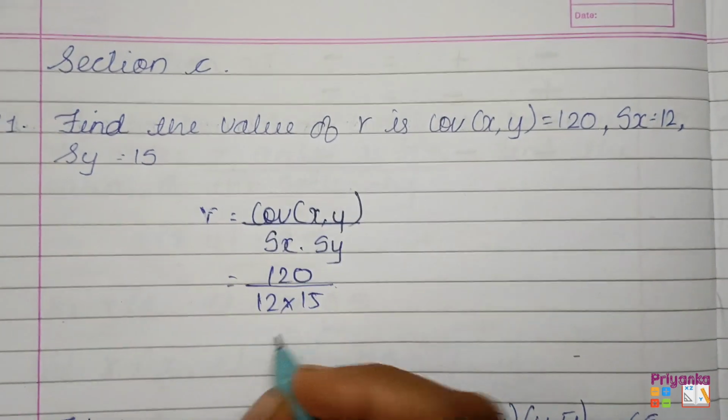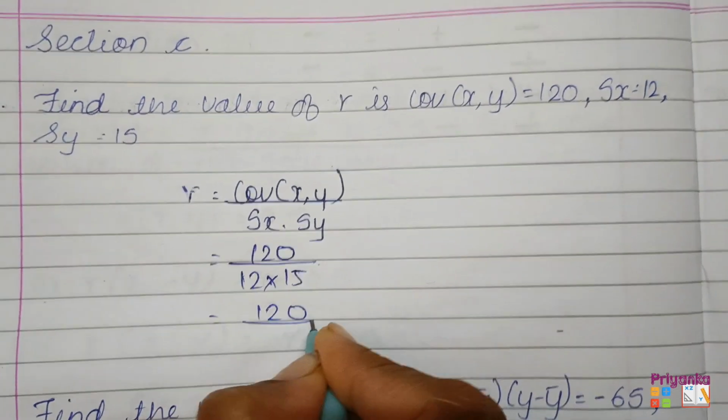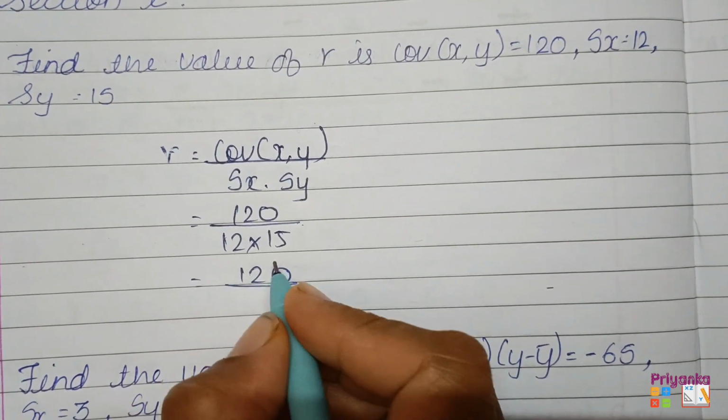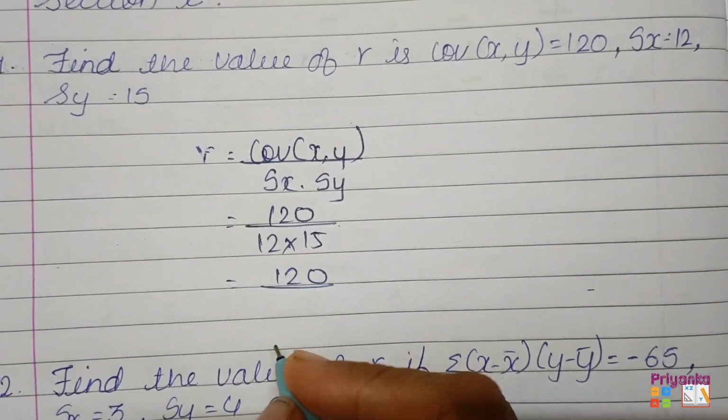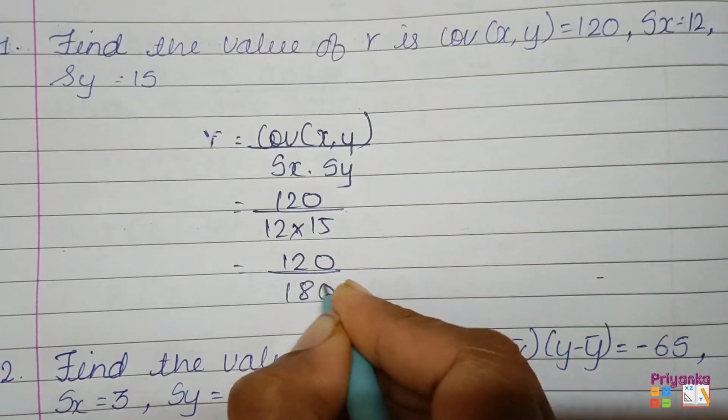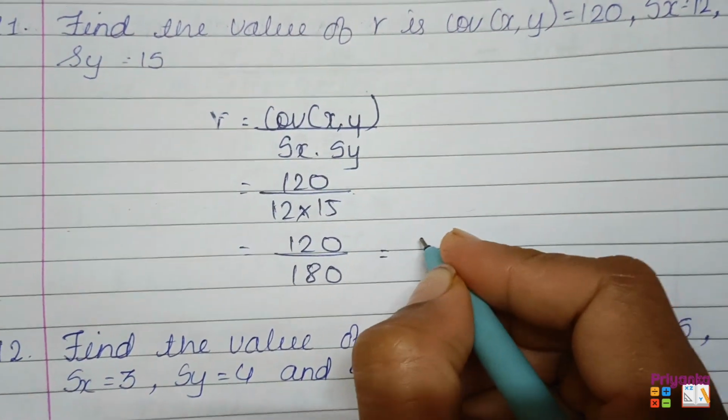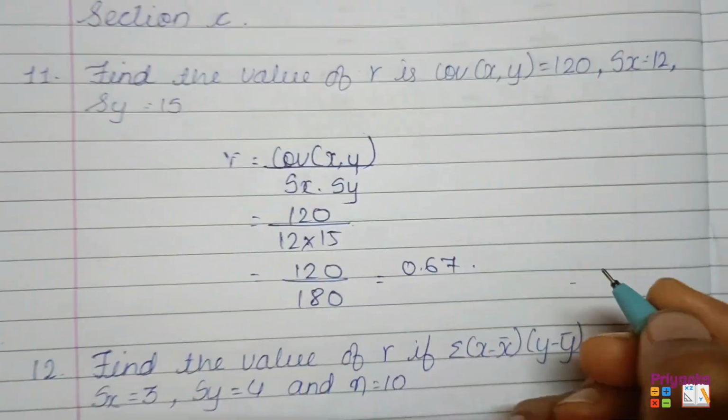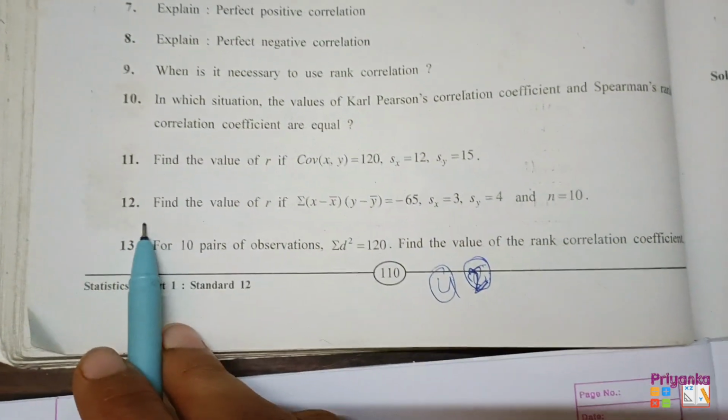That is multiplication. 120 upon 12 multiplied by 15, which is 180, and the answer is 0.67. That's it. Moving to the next question, number 12.